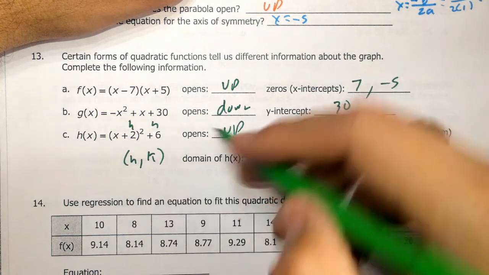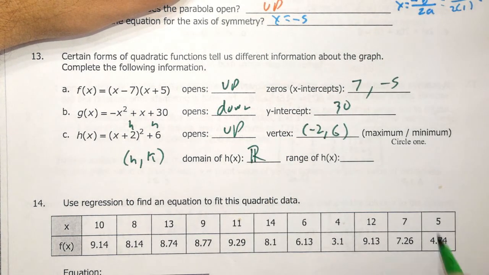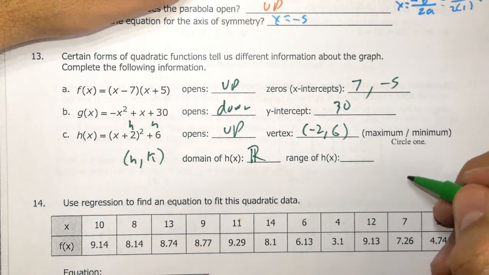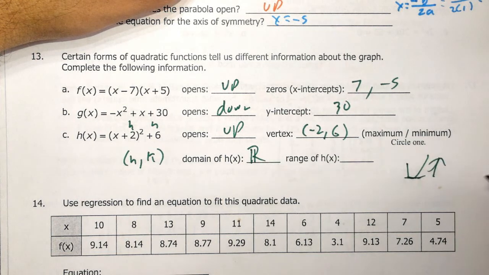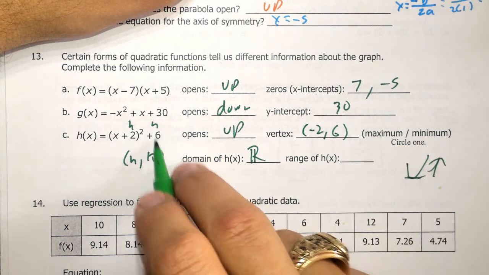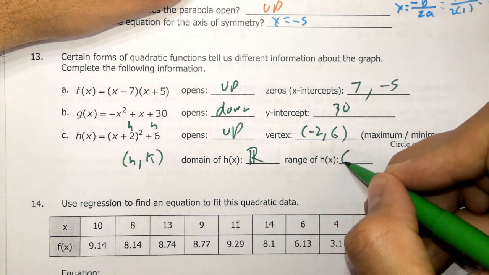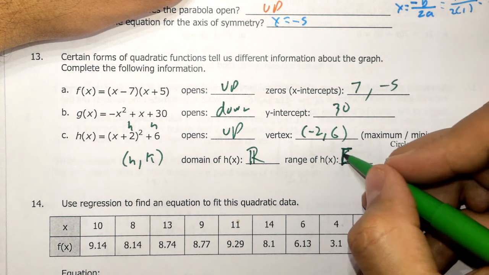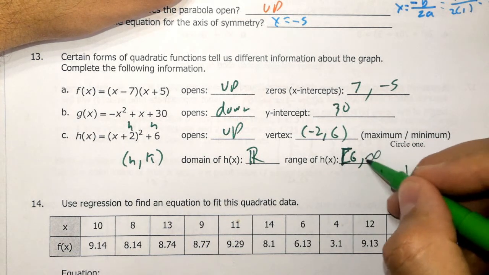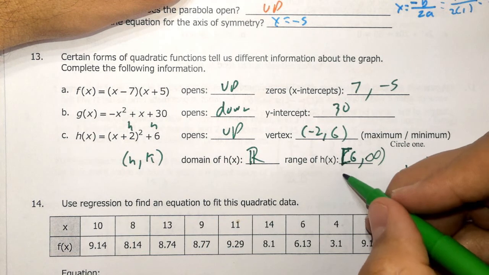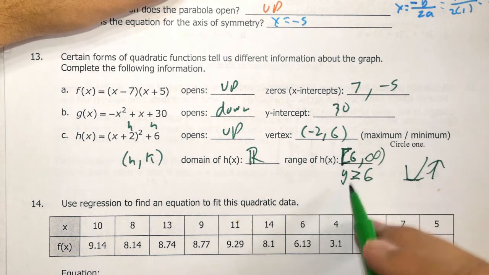Domain of h of x. The domain for all these is always all real numbers. And the range, well, it opens up, so it's some number and above. That number is the y value of my vertex. So it is inclusive with 6 and goes all the way to infinity. You could also write that as y is greater than or equal to 6. Those say the same thing.